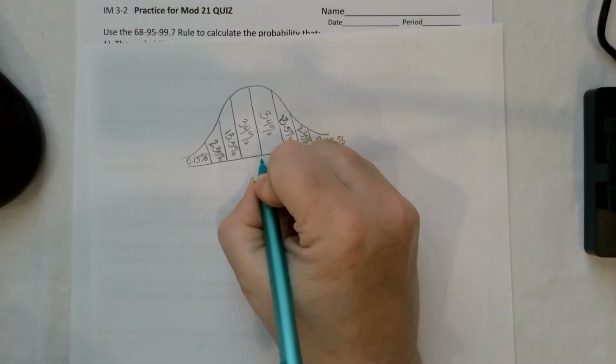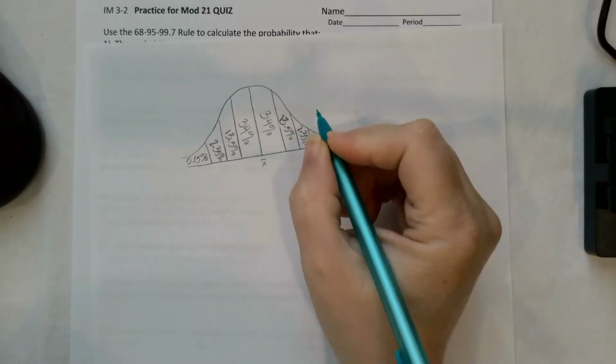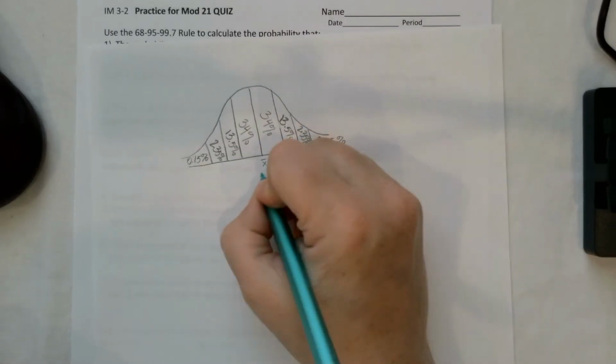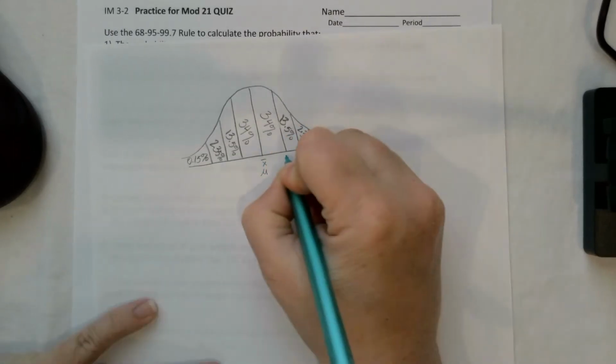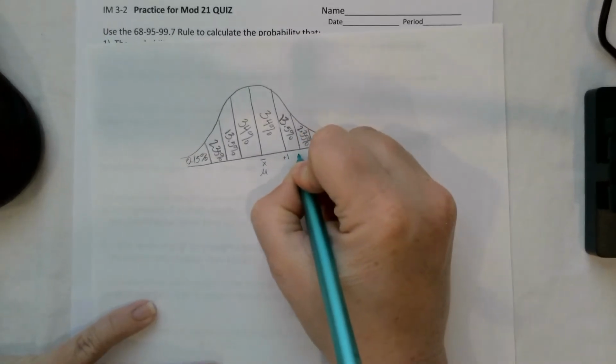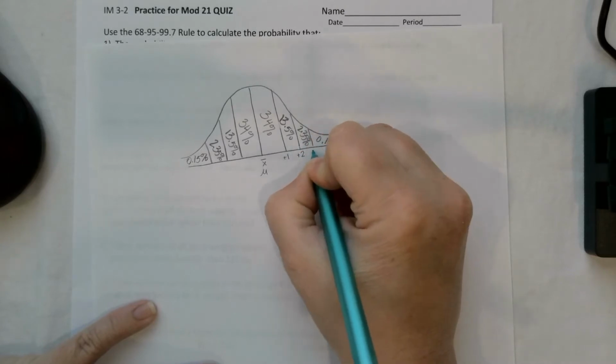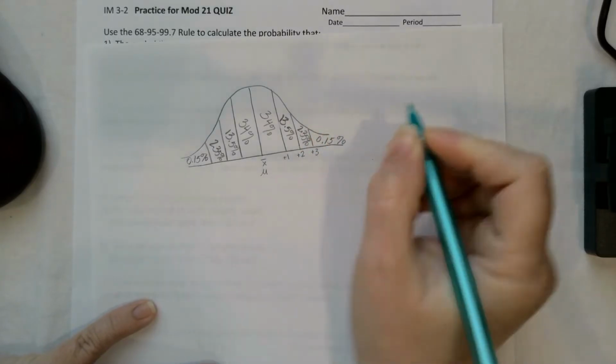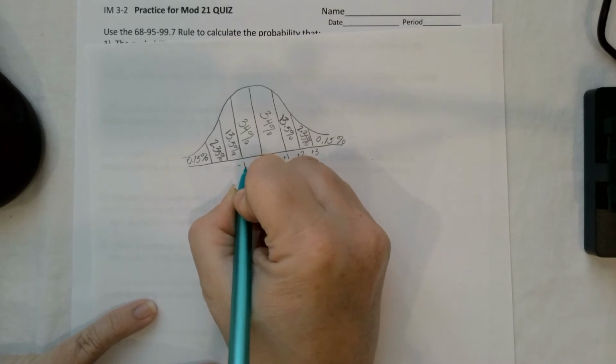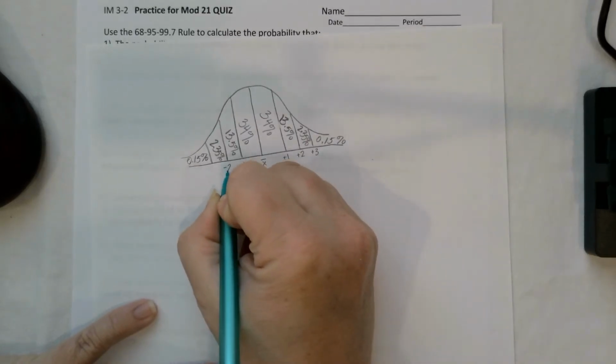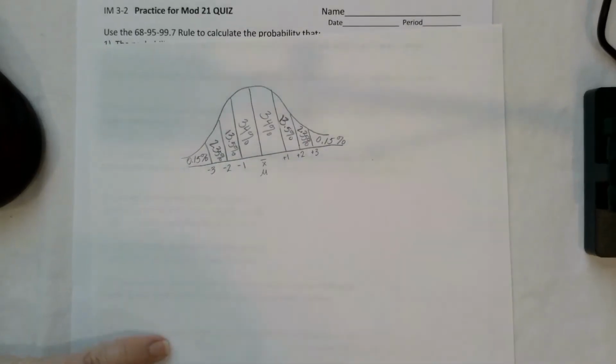This again is the mean. So I'm going to label this X bar, or sometimes it's labeled with that other symbol, the mu. This would be plus 1 standard deviation, plus 2 standard deviations, plus 3 standard deviations. This would be minus 1 standard deviation, minus 2 standard deviations, and minus 3 standard deviations.